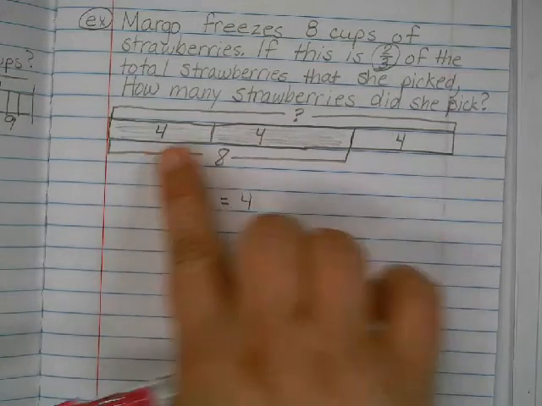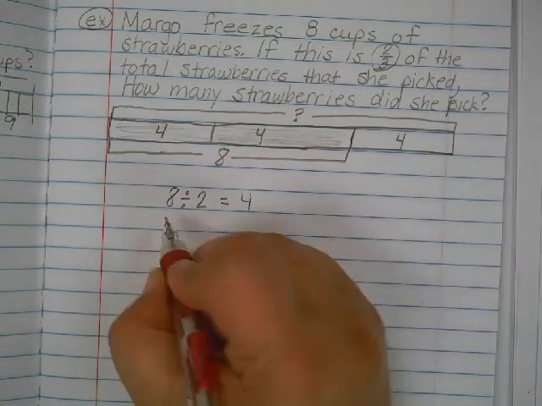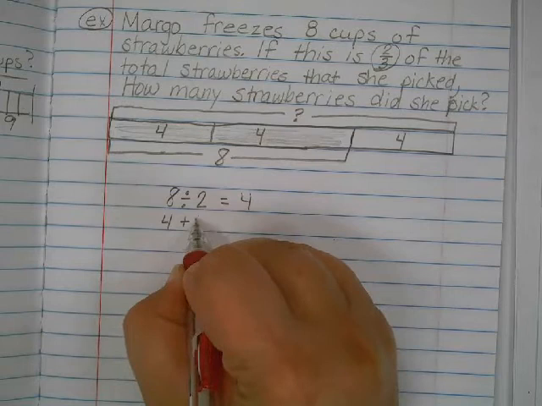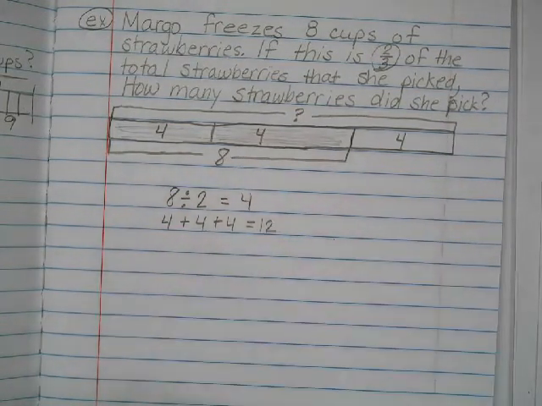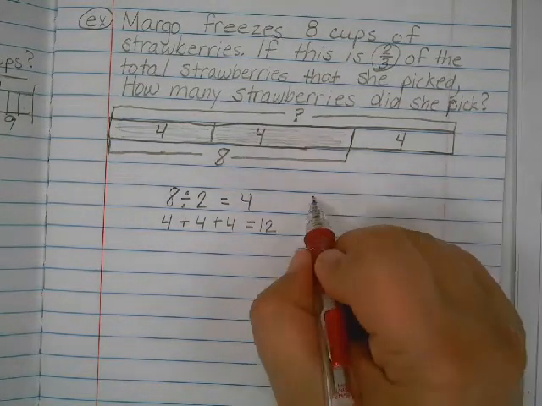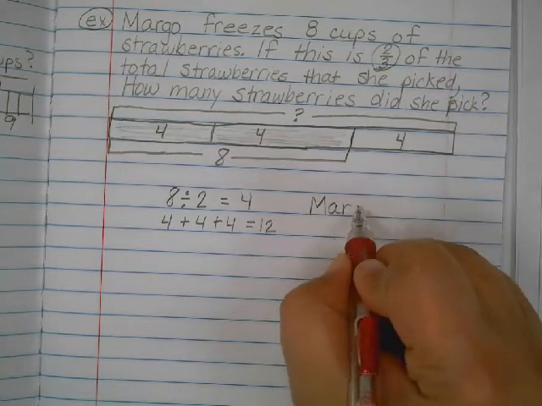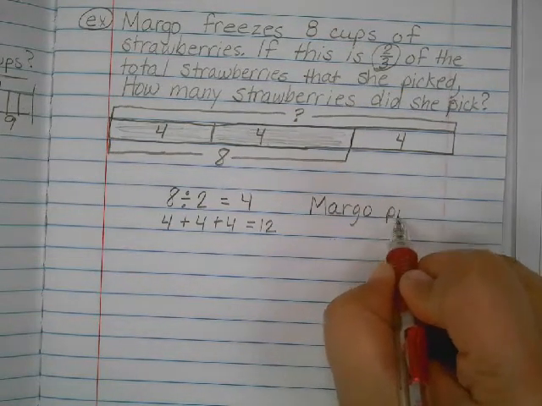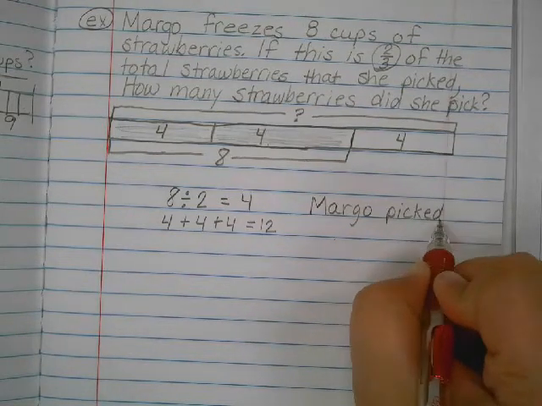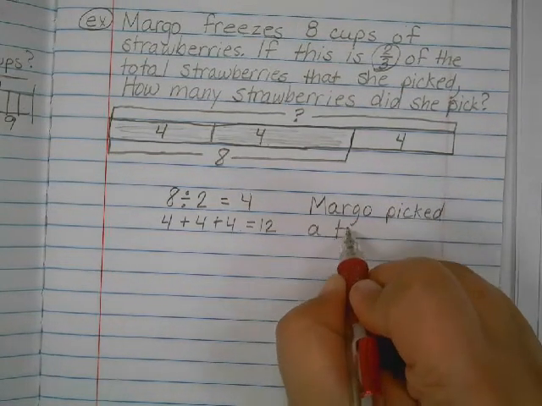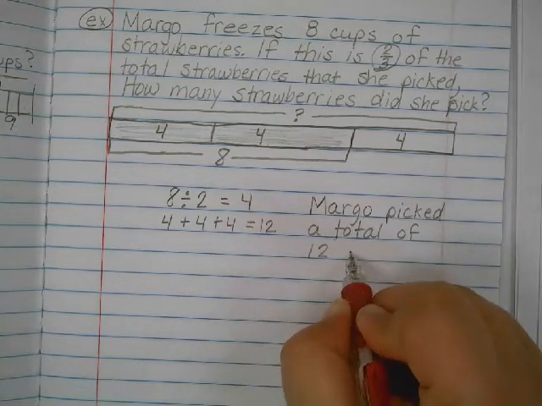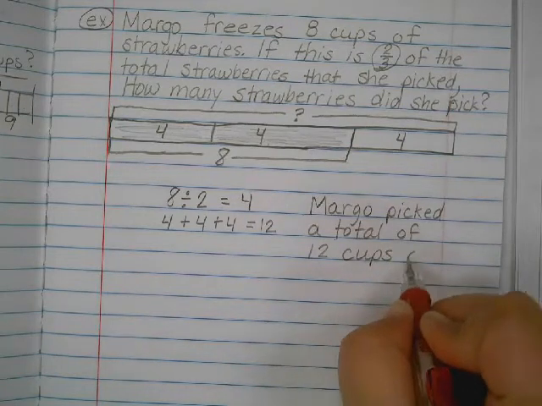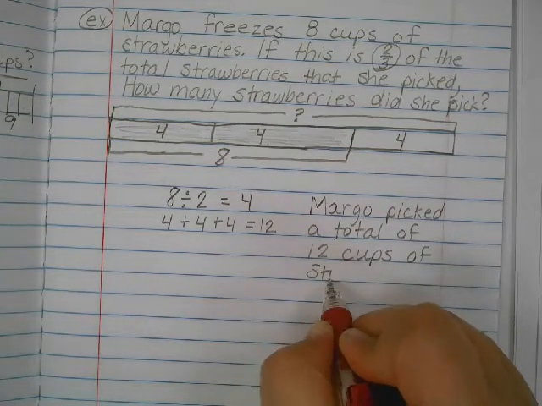So then I just need to calculate the 3 4s. So 4 plus 4 plus 4, which gives me 12. So then I need to write out my answer. Margot picked a total of 12 cups of strawberries.